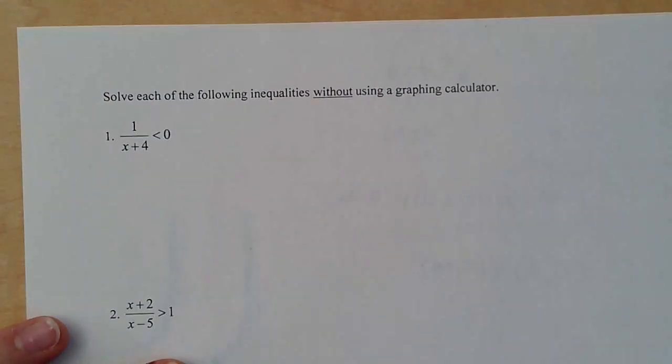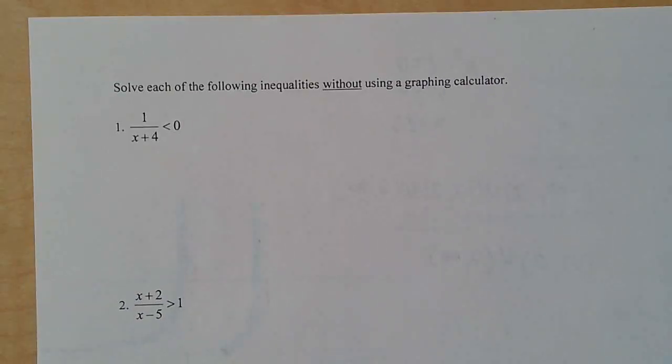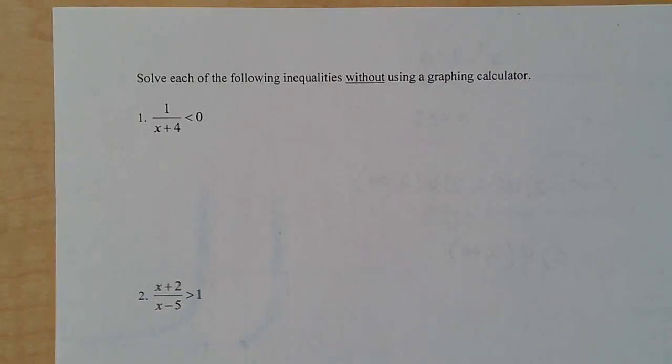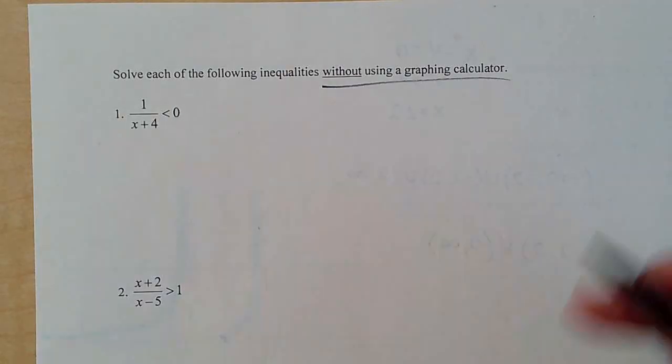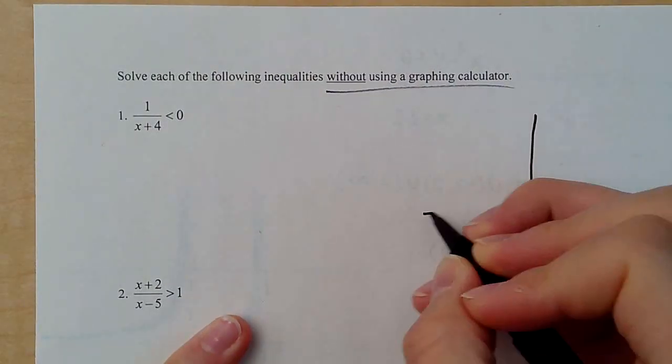Okay, so now let's try on the back side. There's a few problems that are a little bit tougher. This time we don't have a graphing calculator. They want us to try this without. So let's see if we can get there.